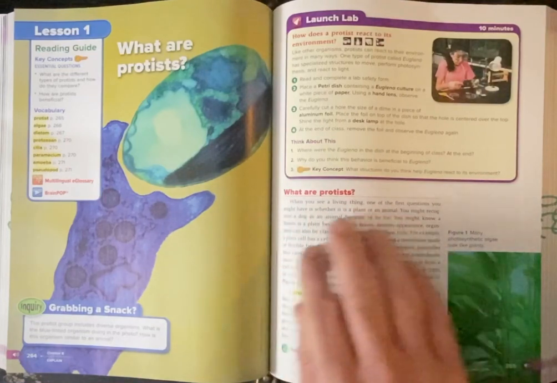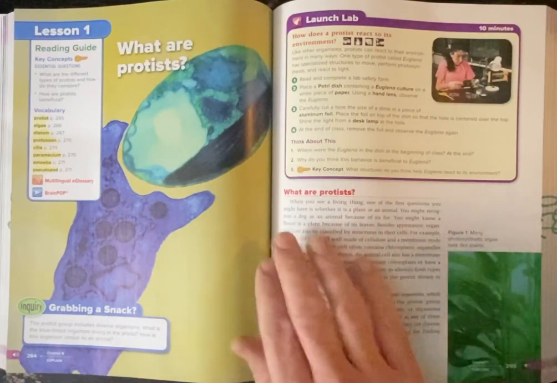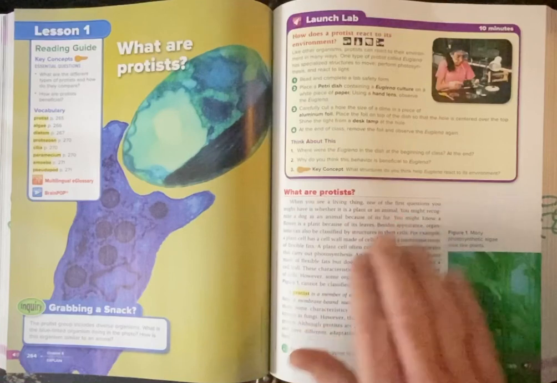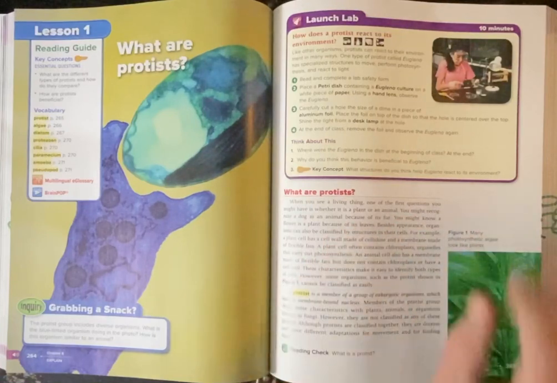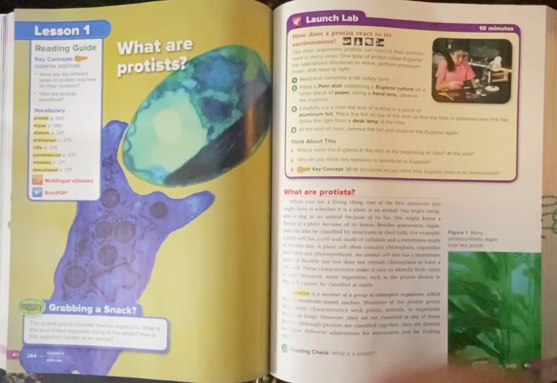And this describes some of the basic characteristics. Once again, explain it's not plants, it's not animals. Kingdom Protista is a separate kingdom. Okay, so remember the first two kingdoms are archaea and bacteria, and now we're up to Kingdom Protista.